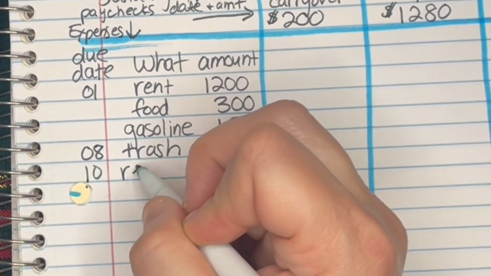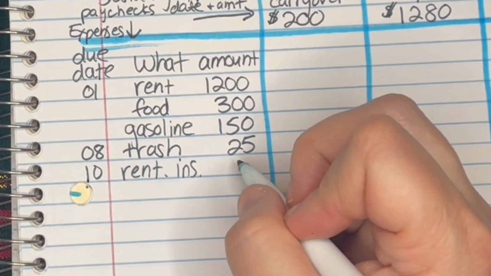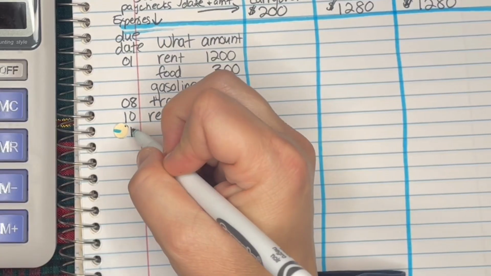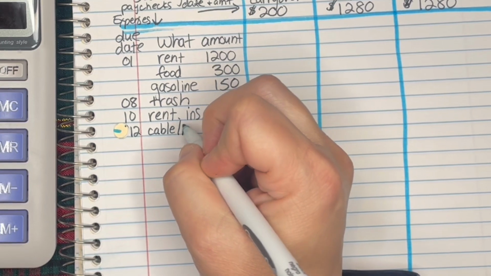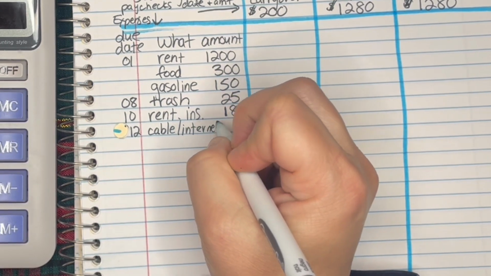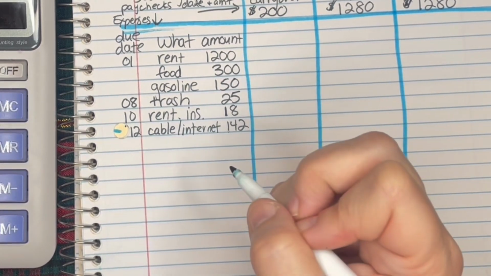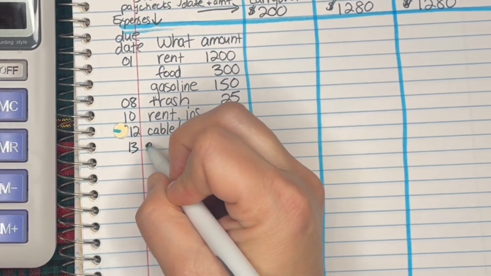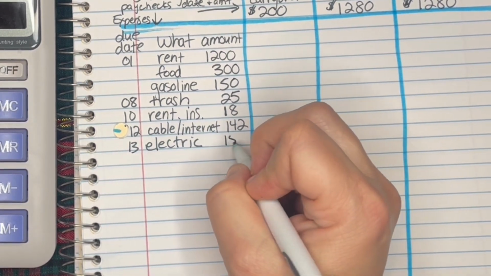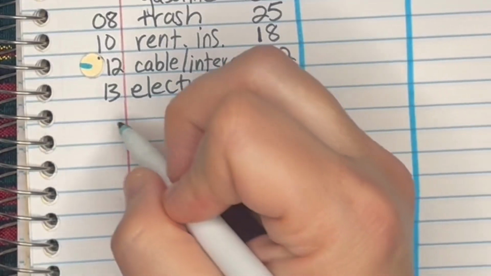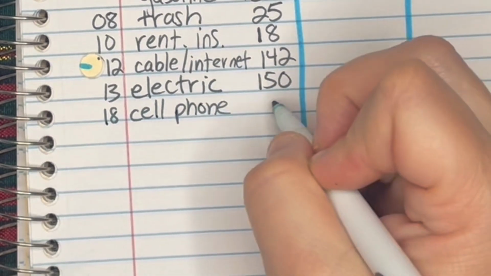On the 10th, renter's insurance is due. That'll be $18. On the 12th, the cable and internet bill will be due, and that'll be $142. On the 13th, electric for $150. The 18th, cell phone for $92.